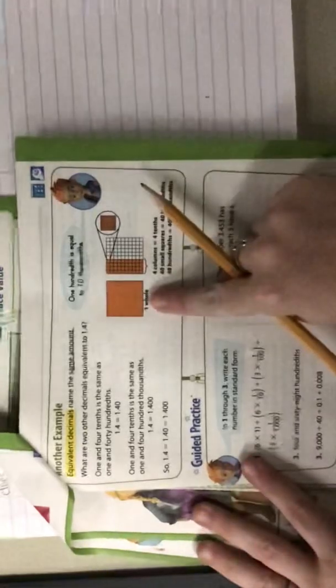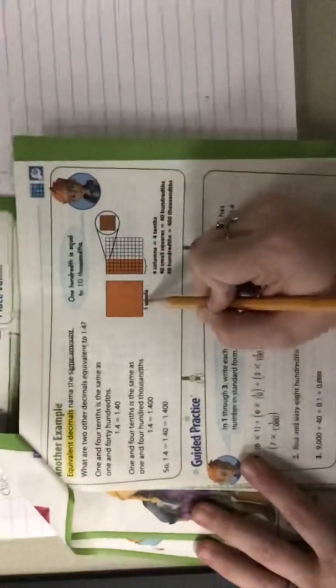Well, this picture is really great at showing it. If we always start off with a whole, and we are breaking that up into tenths, you are taking this whole and you are splitting it up into 10 pieces. 1, 2, 3, 4, 5, 6, 7, 8, 9, 10. I know it's a little funky, but that's okay. It's just for an example. So we have 10 pieces here. Those are my tenths. So 1 whole is equal to 10 tenths.